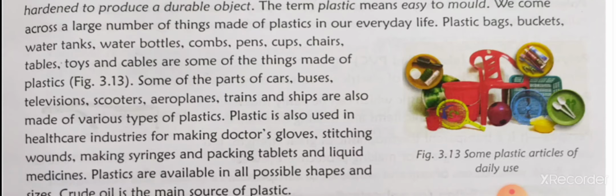Plastic is also used in the healthcare industry for making doctors' gloves, stitching wounds, making syringes, and packing tablets and liquid medicine, etc. So we are using plastic in the medical field as well as the healthcare industry.